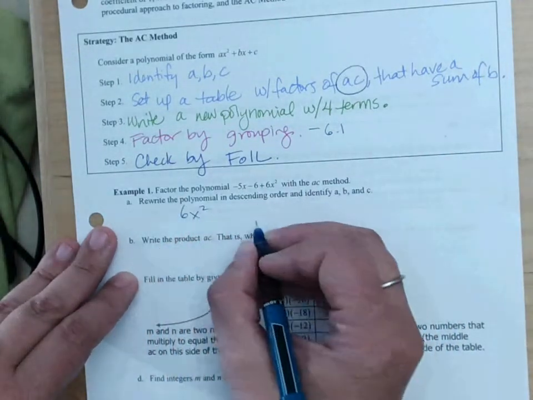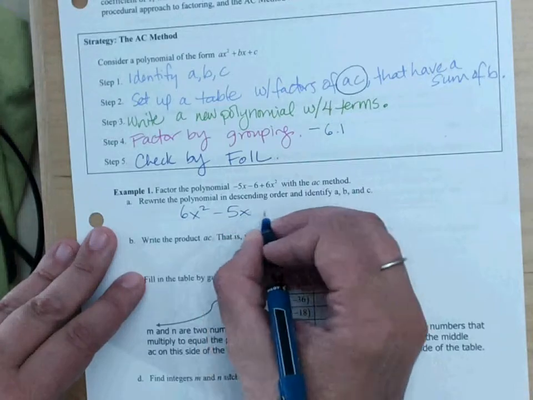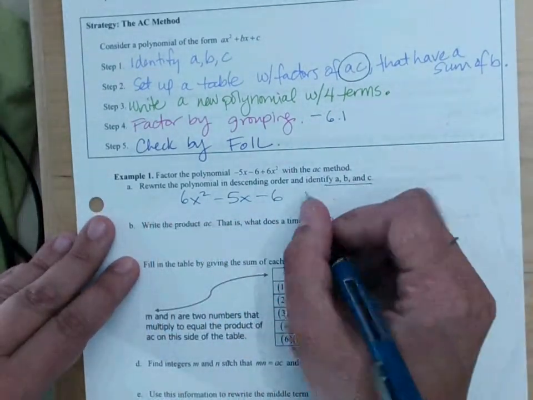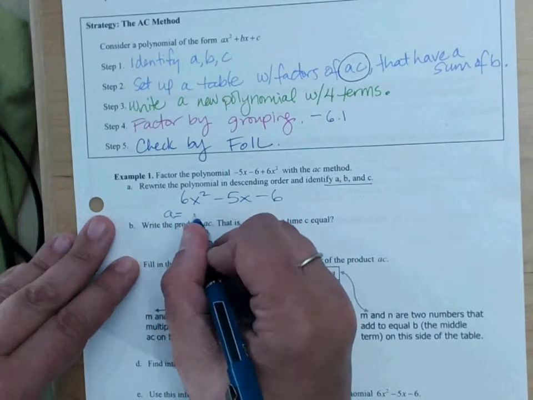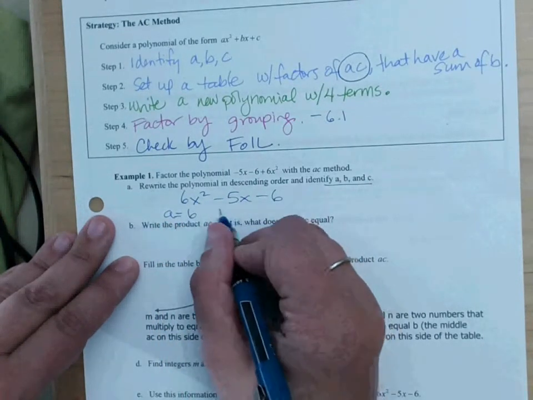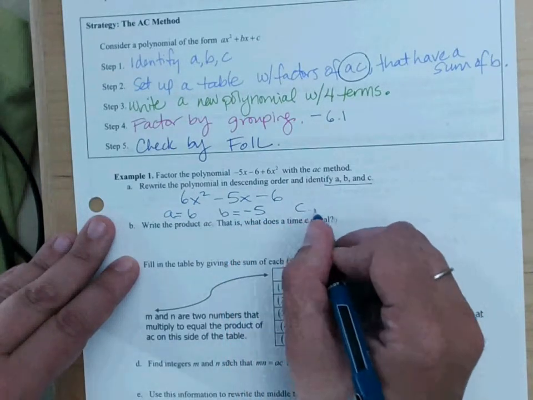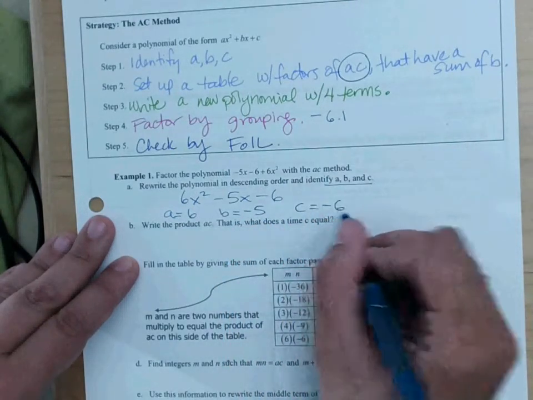6x squared minus 5x minus 6. Very good. So, and now identify A, B, and C. A is equal to 6. B is equal to negative 5. C is equal to -6.